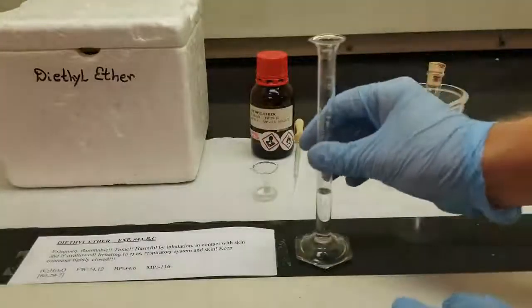And there's about 4 mLs. I'm going to transfer that over.